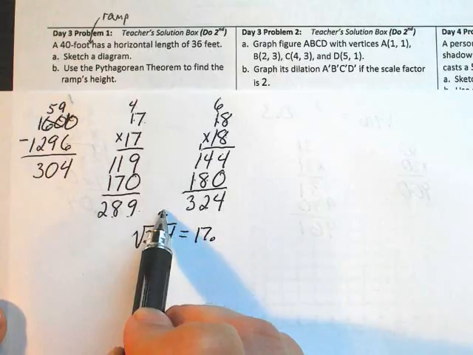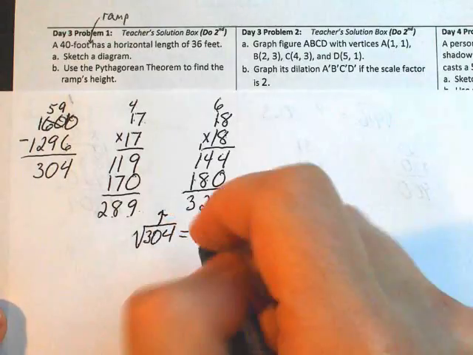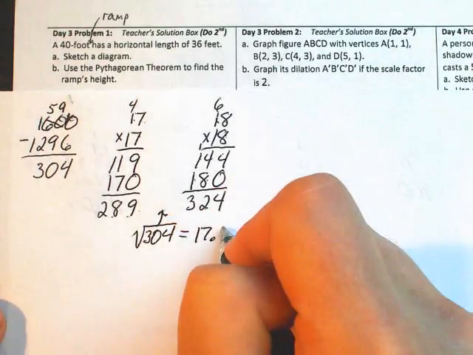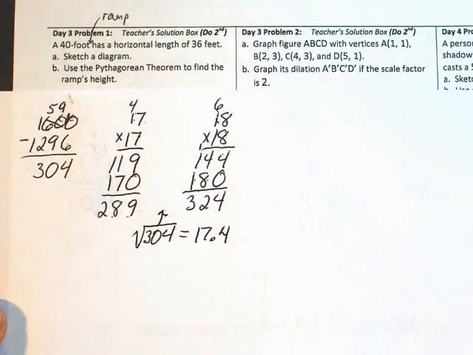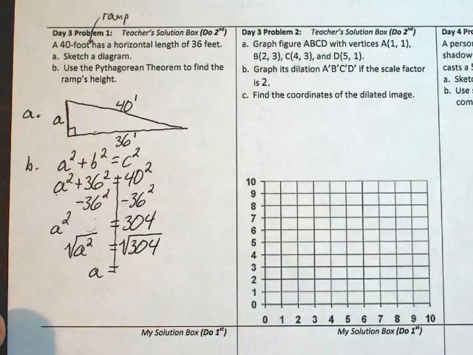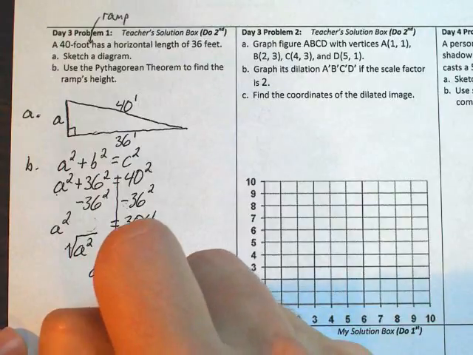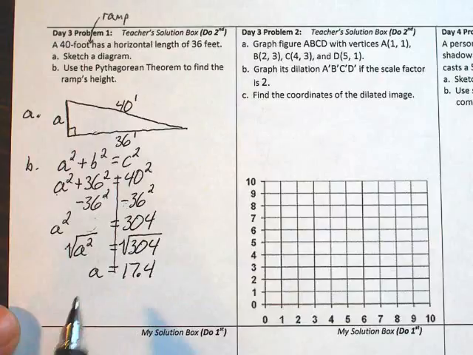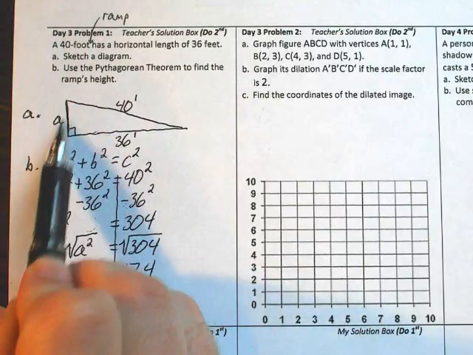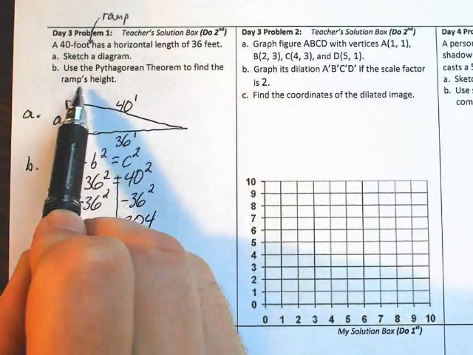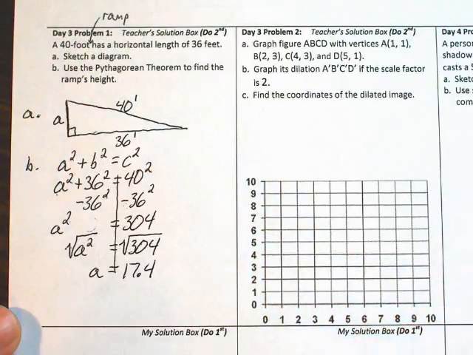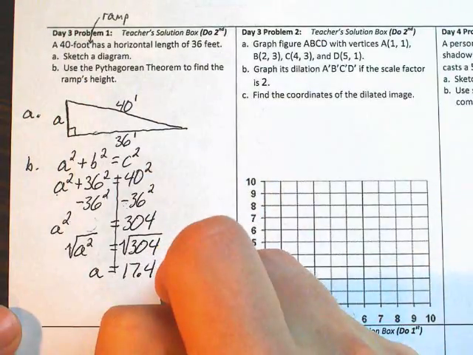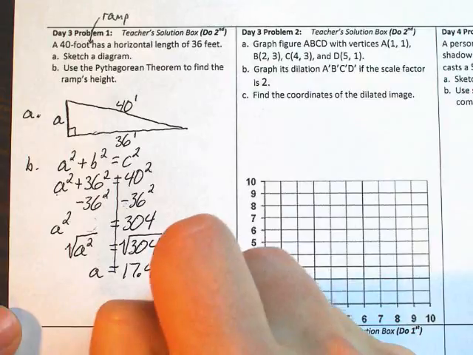So it's not exactly halfway in the middle, but very close to halfway. I'm going to guess a decimal number of 0.4. And so the square root of 304, my guess is 17.4. In our drawing, the letter A is this side of the triangle, and it is the ramp's height. So we have figured out that the ramp's height is 17.4 feet.